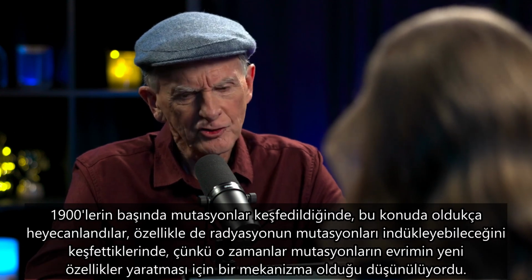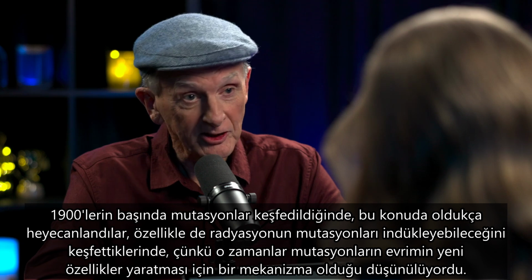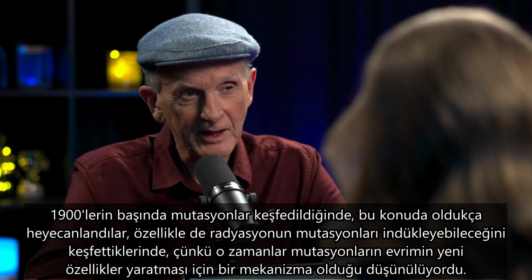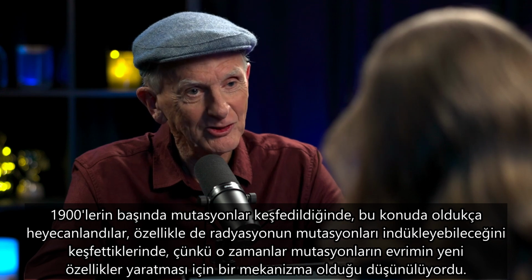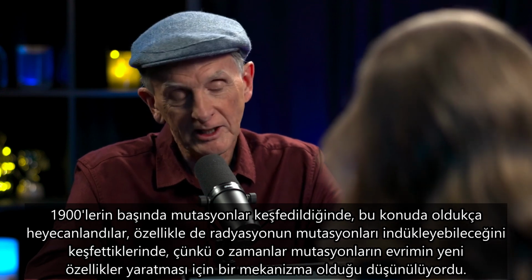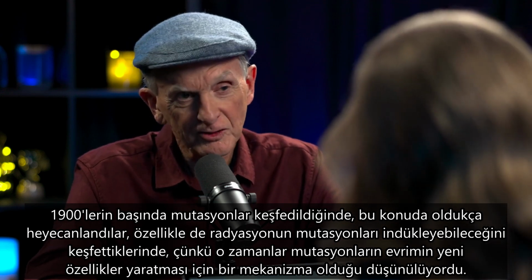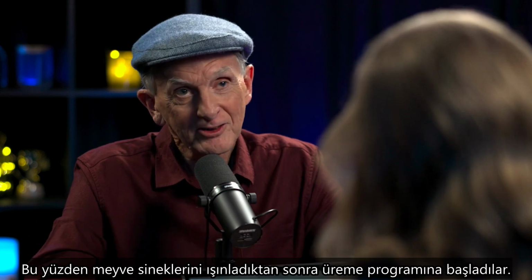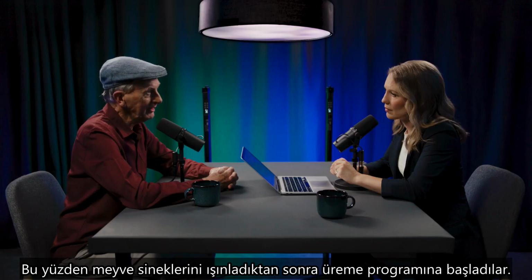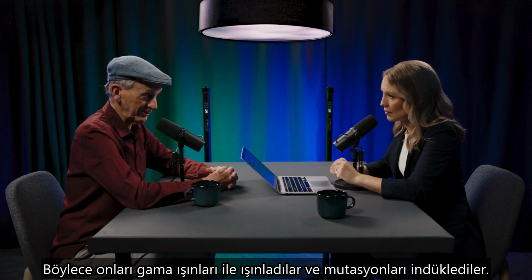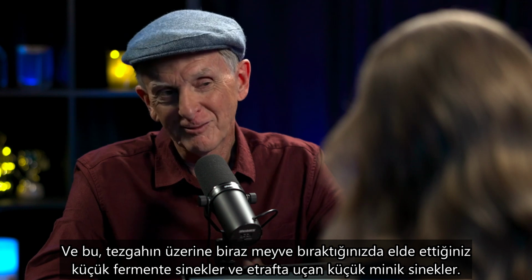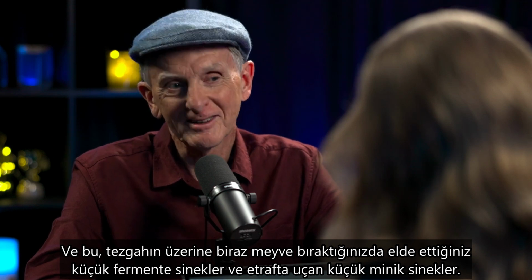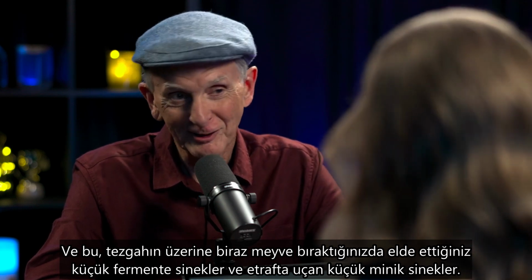So when mutations were discovered back in the early 1900s, they got quite excited about that, especially when they discovered that radiation can induce mutations, because mutations were then thought to be a mechanism for evolution to create new features. So they embarked on a program of breeding fruit flies after irradiating them. They irradiated them with gamma rays and induced mutations. And these are the little fermenting flies you get when you leave some fruit out on the bench, the little tiny flies flying around.